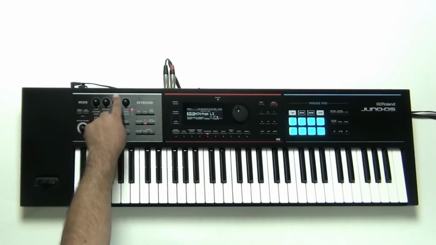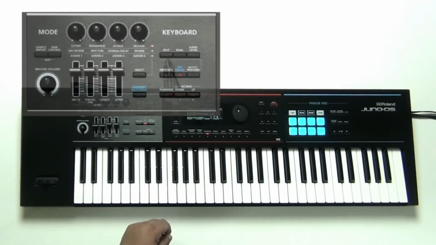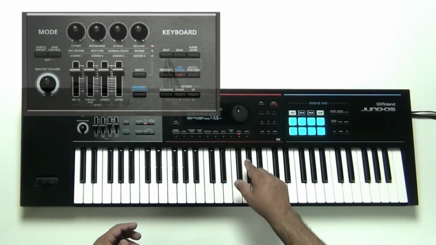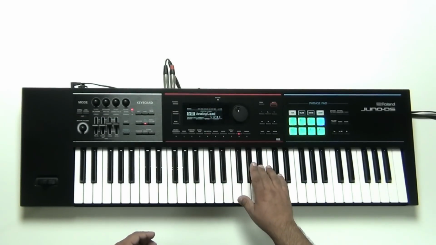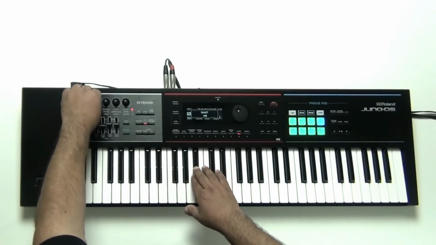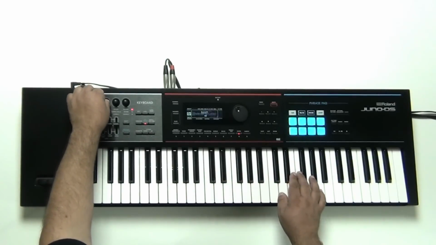Also, if we look up here, we have these four knobs. On the first section, we have cutoff, resonance, attack, and release. So if I wanted to take a synth sound, let's do that now. Maybe an analog lead. Maybe adjust the cutoff. Maybe a little bit of resonance.